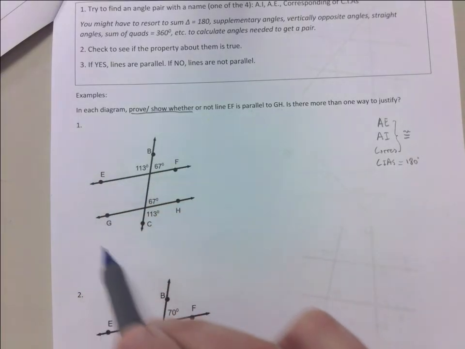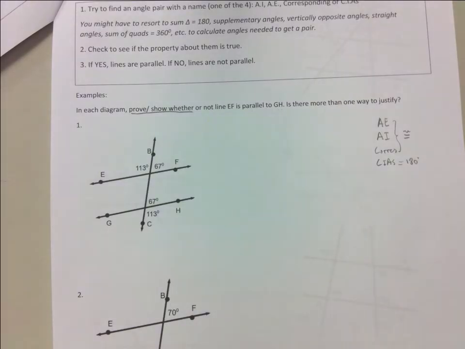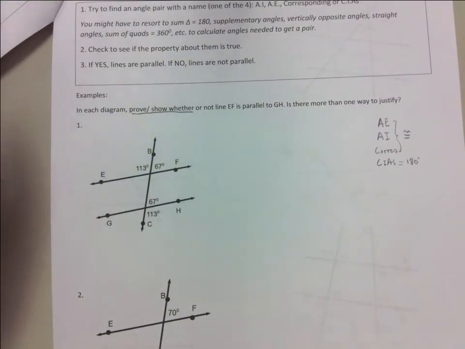So looking at this diagram, what pops out to you? Do you notice that the 67s are the same? All right. Do we have a name for those two? What would we call them if you go back to page 5? Ranveer.